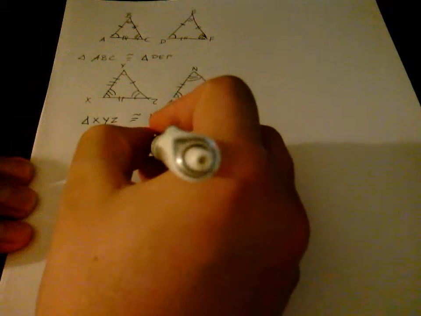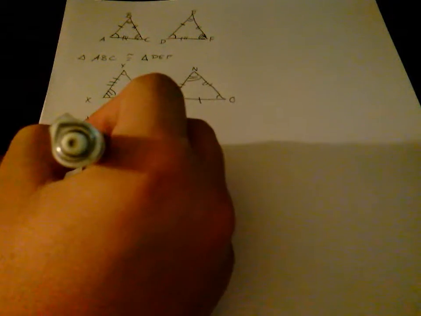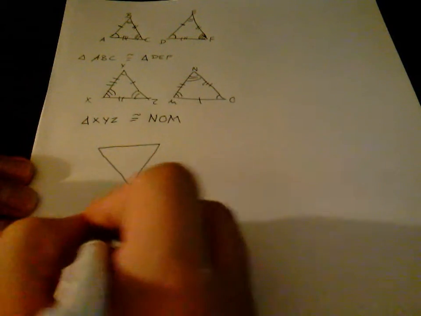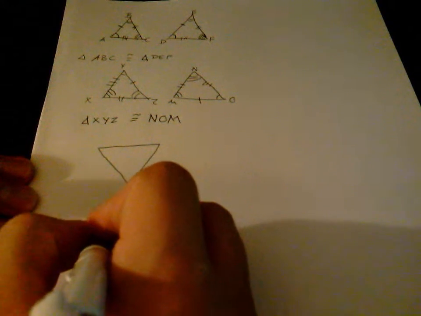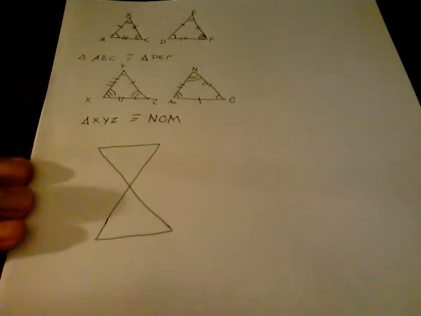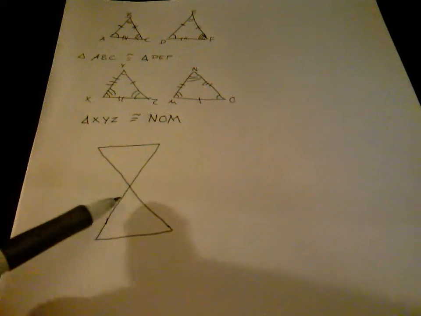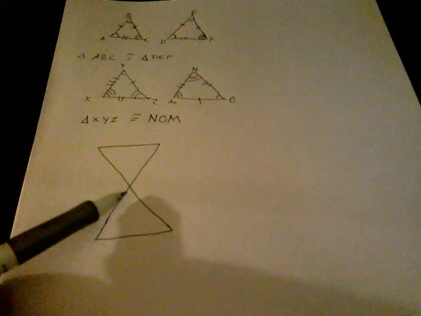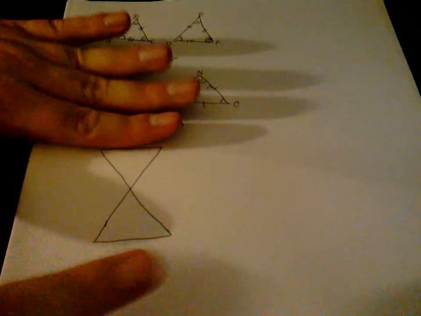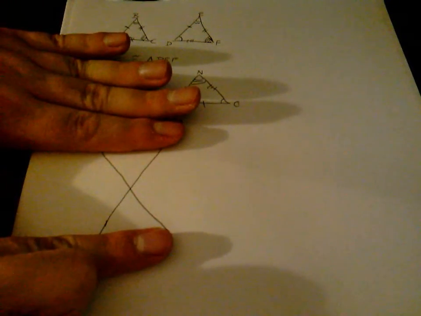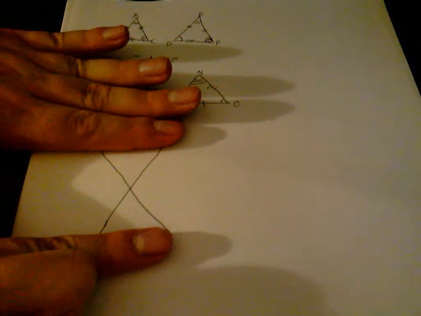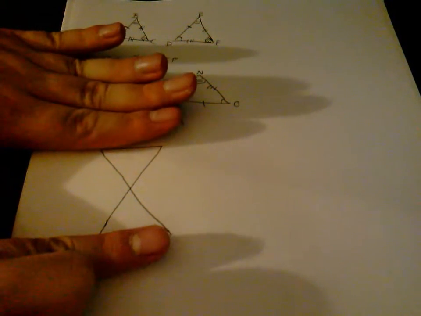Little hints. Now, if we have two triangles like this, there's something we gotta know, and that's what's known as vertical angles. You have these two angles, these two parts right here that are connected. Technically, this is just two lines intersecting. And when two lines intersect, they create vertical angles, and these angles are congruent to each other.